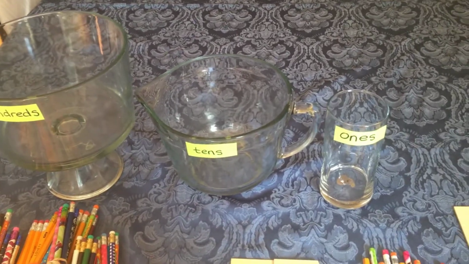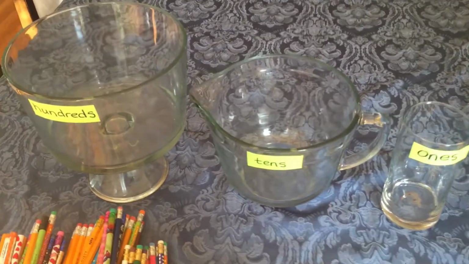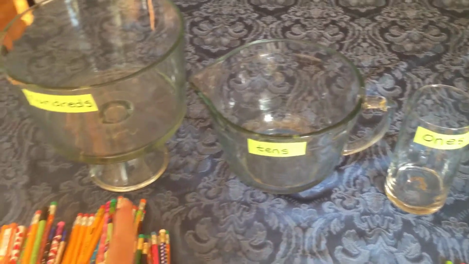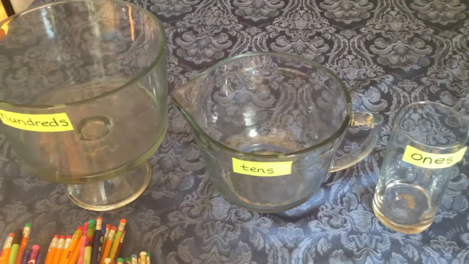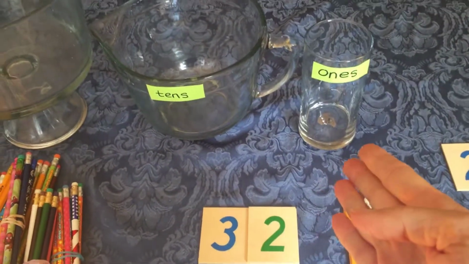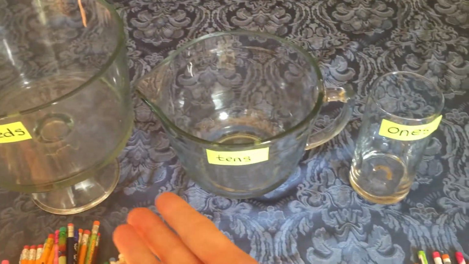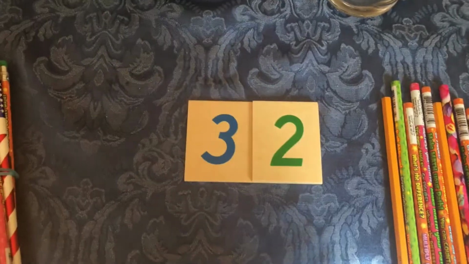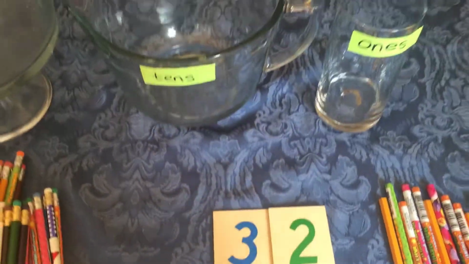Okay, we're back to our ones, tens, and hundreds model. So when we construct our ones, tens, and hundreds, we're going to make sure that our ones is on this side and our hundreds is on this side. So let's say we're trying to construct the number 32.